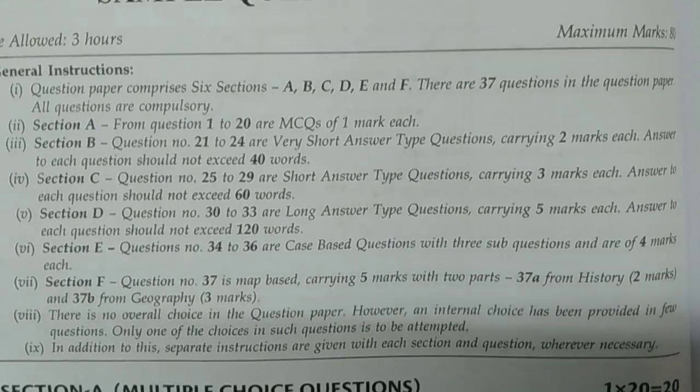Eighth, there is no overall choice in the question paper. However, an internal choice has been provided in a few questions. Only one of the choices in such questions is to be attempted. Ninth, in addition to this, separate instructions are given with each section and question wherever necessary. So now we have completed these general instructions.